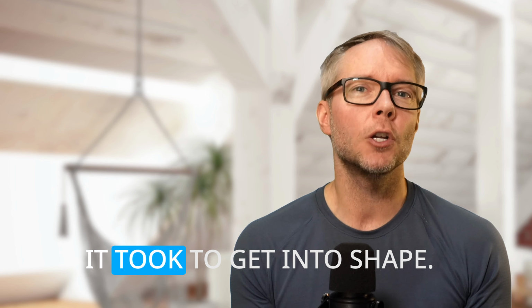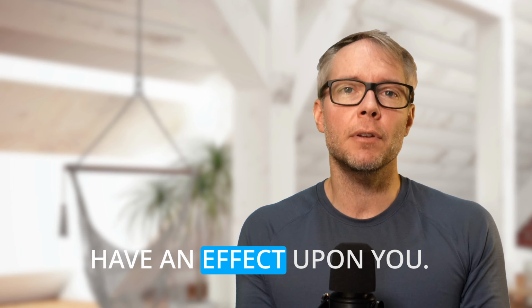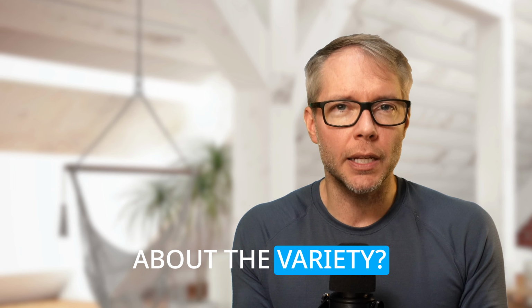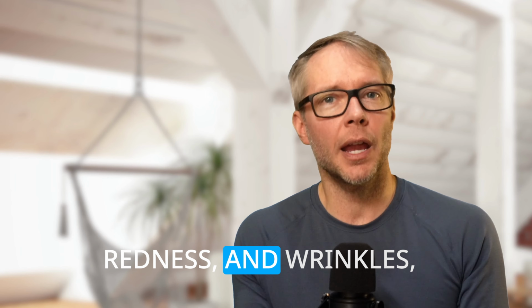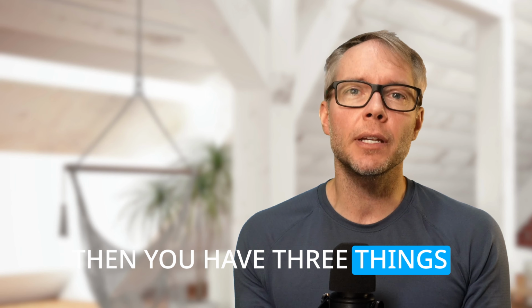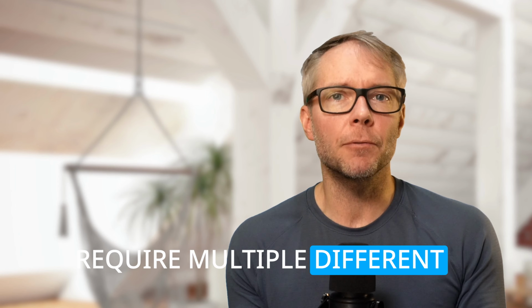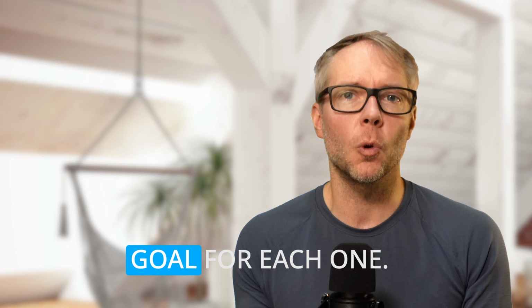As an example, if you went to the gym once, it would have an effect upon you. Is it enough so that you would see it in the mirror? No. And then what about the variety? If you have pigmentation, redness, and wrinkles, then you have 3 things that you need to take care of. And you would probably require multiple different types of treatments to achieve a goal for each one.